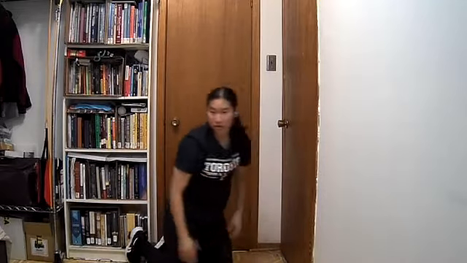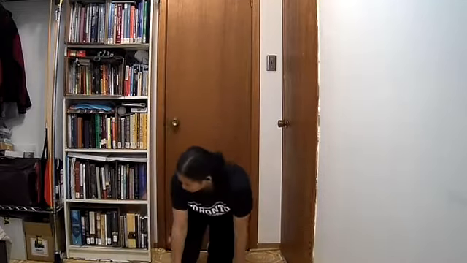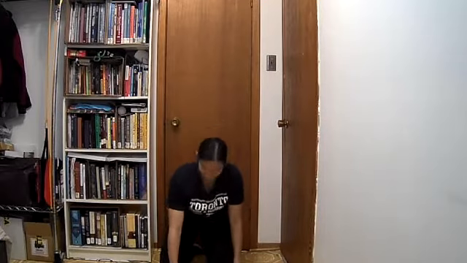Okay, so we're going to stay on the ground. For this series of exercises, we're going to do one side all together first, and then we're going to do the other side. Yes, that's just for the flow of the movements.